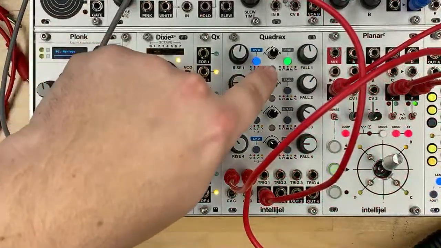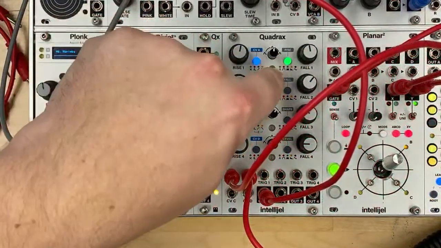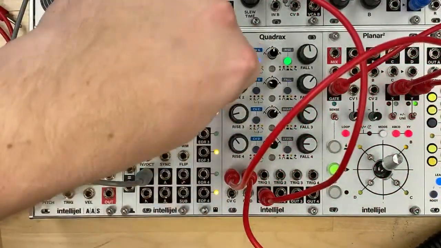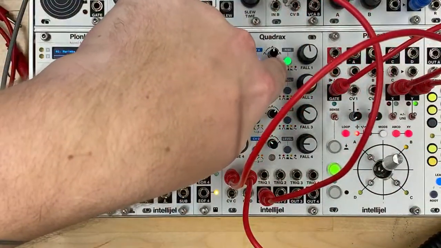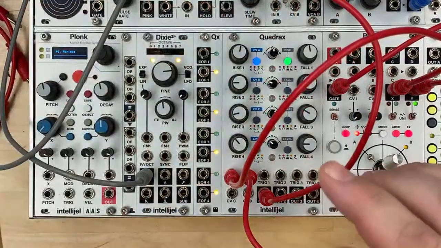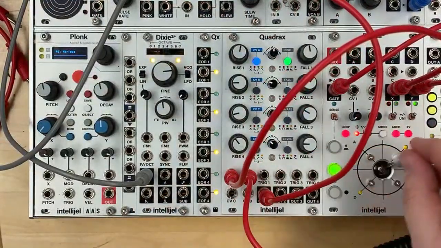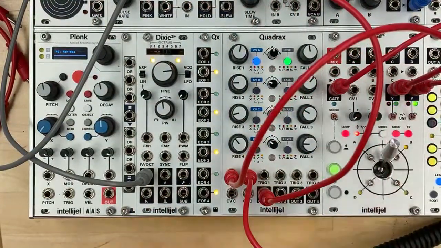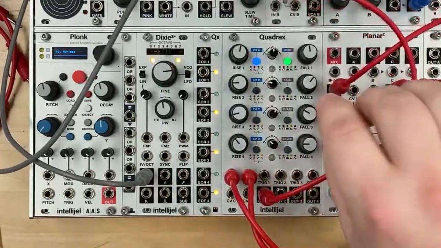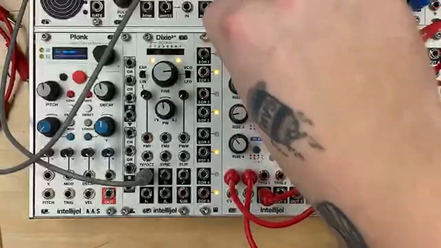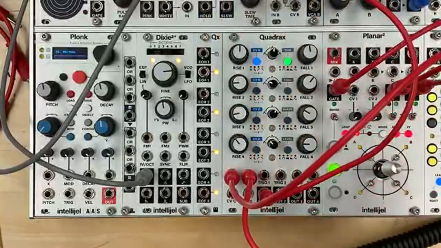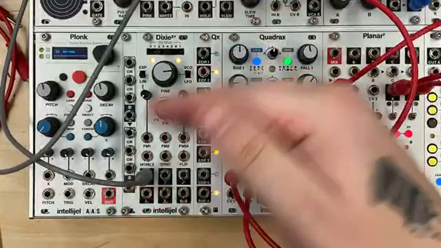And so when you tap it, it'll turn red or green. That means CVA is assigned to rise. Full brightness means 100%. So 100% of the CV coming in is going to affect rise on the module here. And then because it's bipolar, it'd be 100% positive or 100% negative.